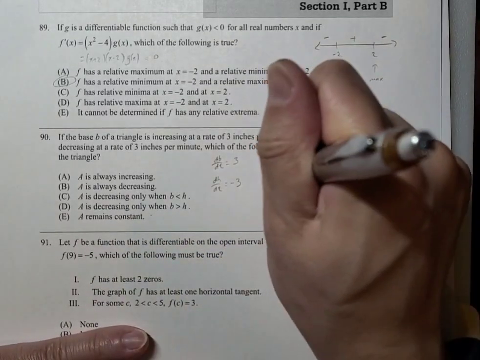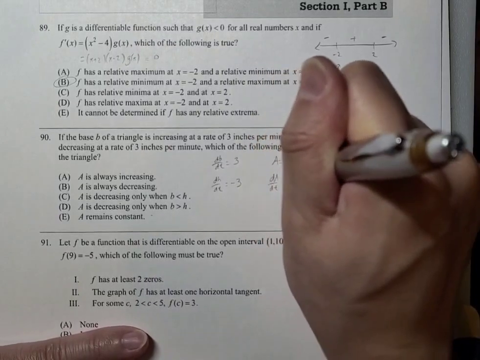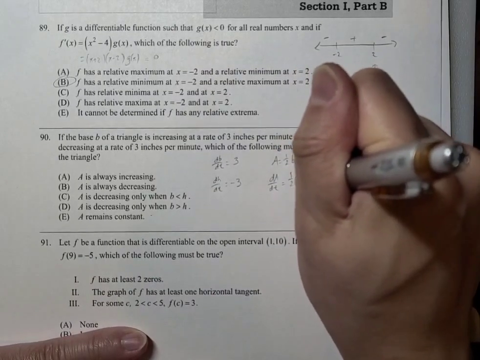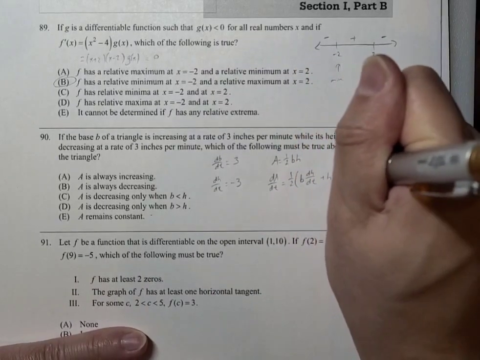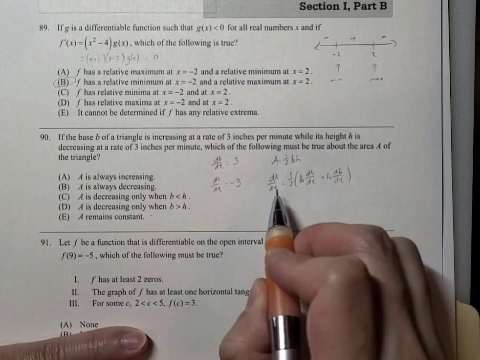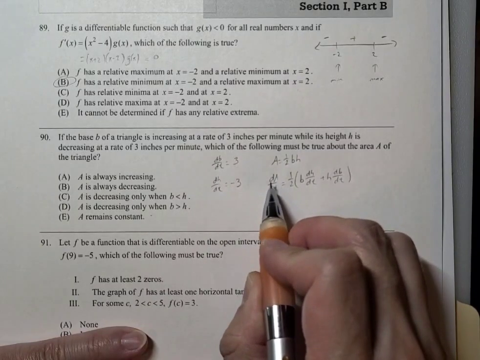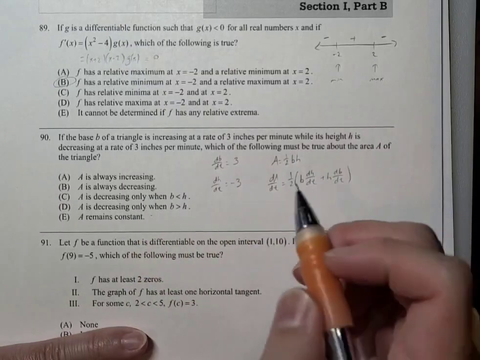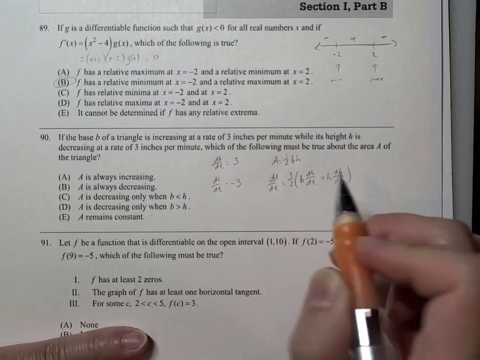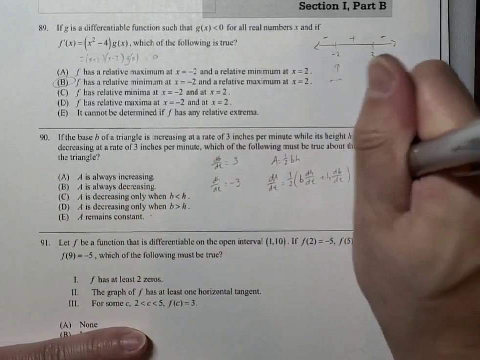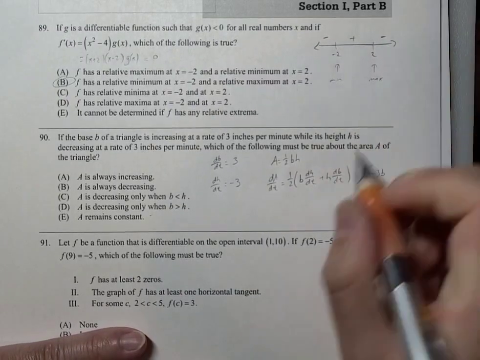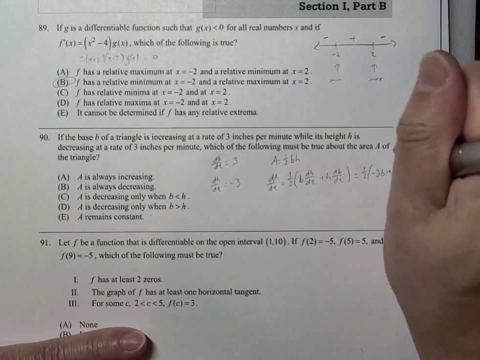So let's take the derivative, okay? dA dt would be half times, we need the product rule here. It'll be B dH dt plus H dB dt, okay? So the area would be, since there's more decreasing, let's go with the decreasing option first. The area would be decreasing if this guy is negative. So actually we can start plugging in some numbers because we know what dH dt is and dB dt is. dH dt is -3, so -3b. dB dt is positive, so plus 3h.